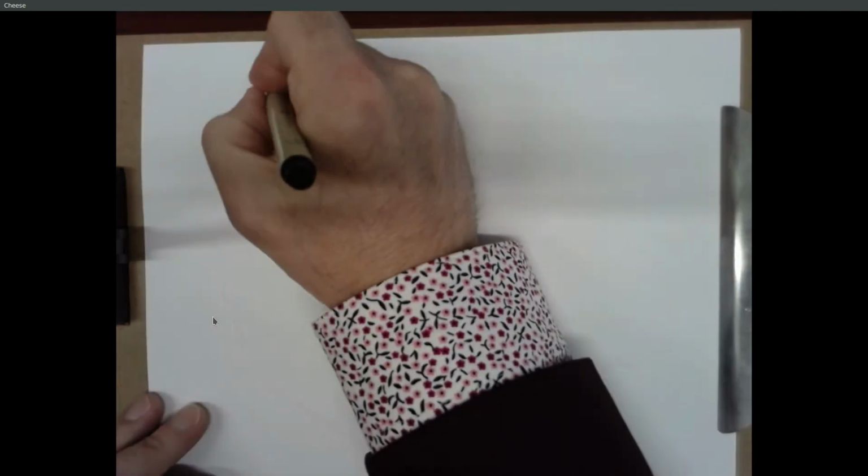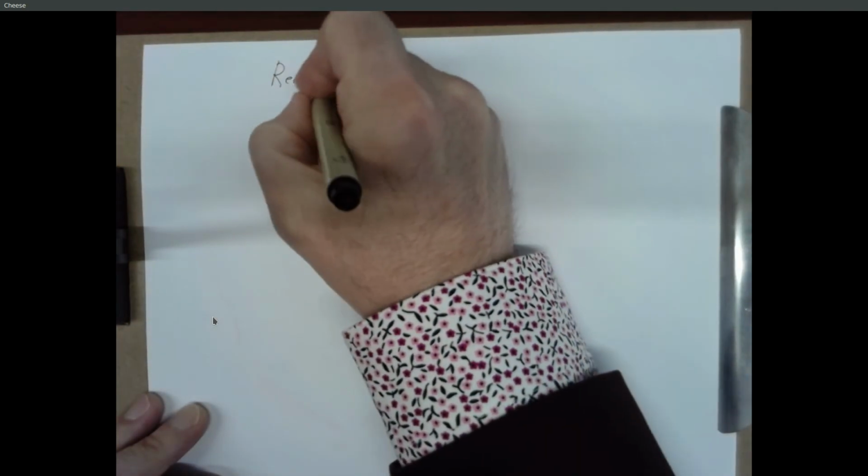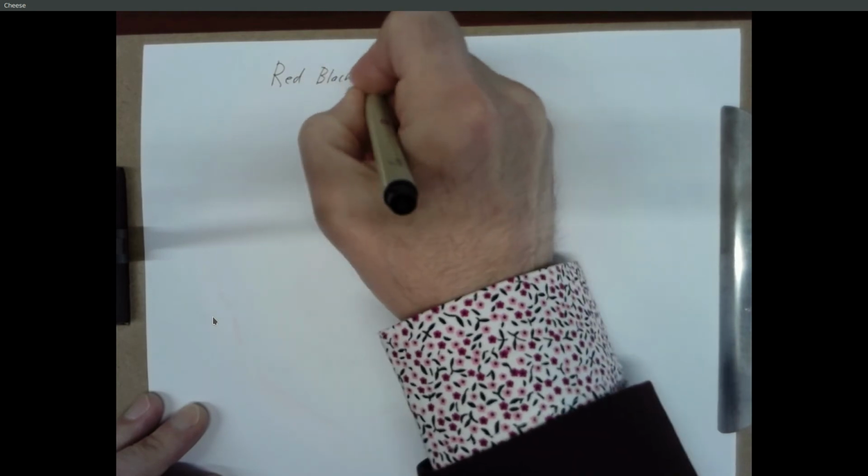So red-black tree. This is a binary search tree. Everything on the left is smaller than the root, everything on the right is bigger. Nodes are limited to 2 children, and there's a root, so all the same as usual.